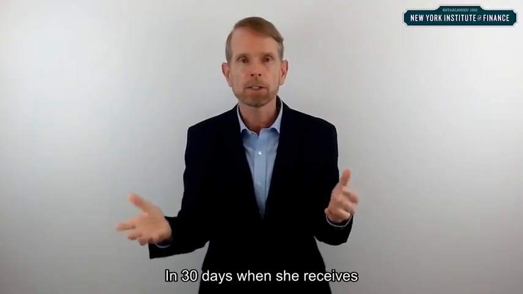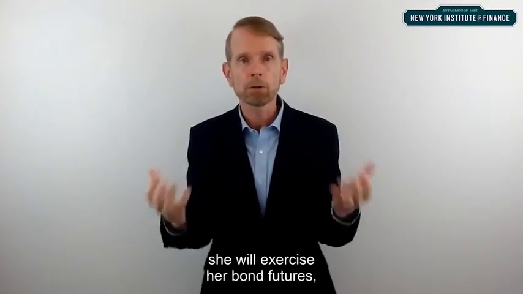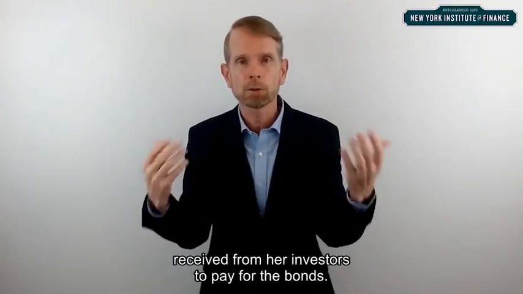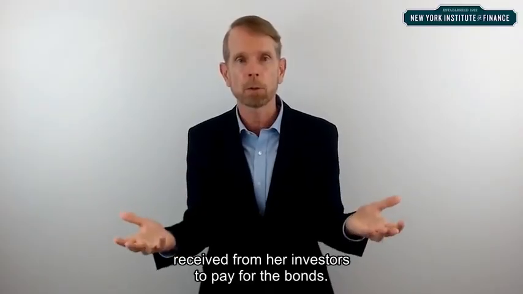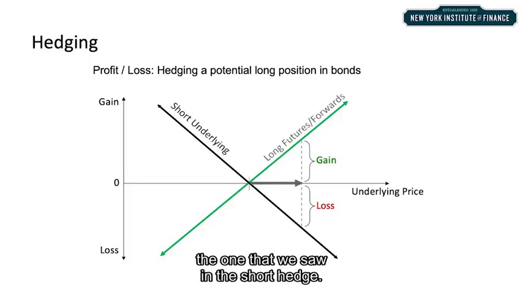In 30 days, when she receives her funds and her bond futures expire, she will exercise her bond futures and take delivery of the bonds, using the funds she's received from her investors to pay for the bonds. You can see that this graph is exactly the opposite of the one that we saw in the short hedge. Here, instead of having a long position that we're trying to hedge, we have a potential long position that we're trying to hedge. I know this sounds counterintuitive, but a potential long position is the same as being short bonds because you need to buy them.